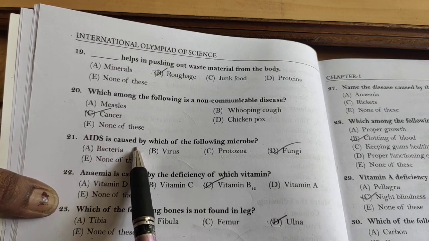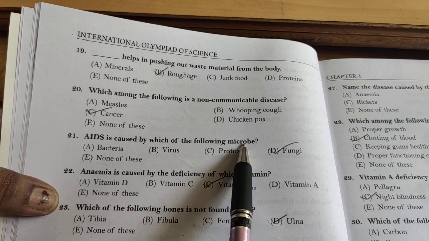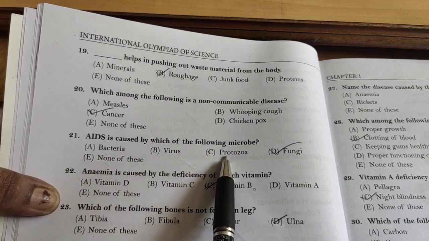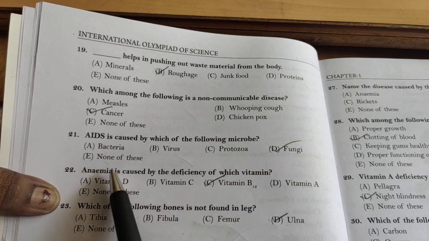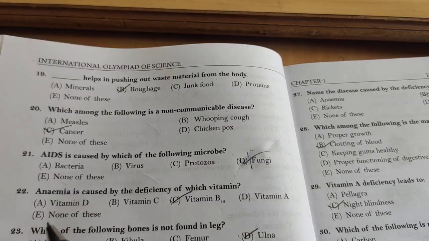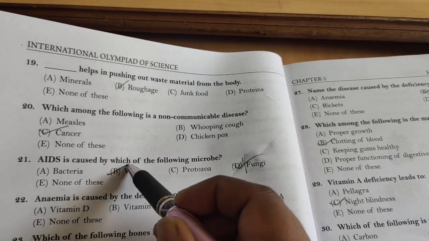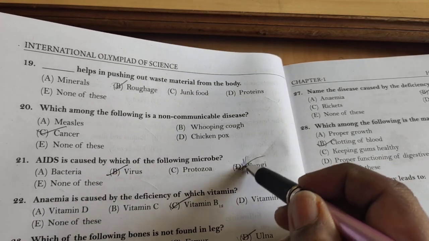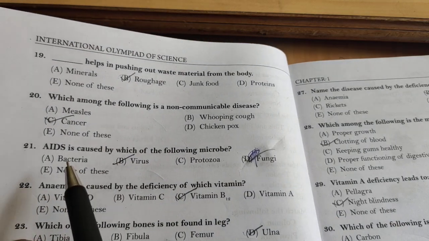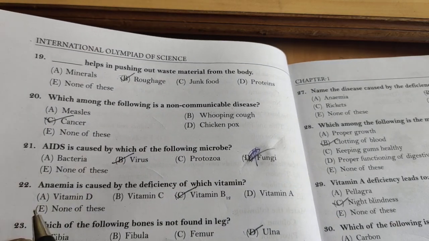Next, AIDS is caused by which of the following microbe? Options are bacteria, virus, protozoa, fungi, and none of these. See, correct answer is virus, because this is wrong answer. Someone has mentioned like it is fungi. Actually, it comes from the HIV virus.